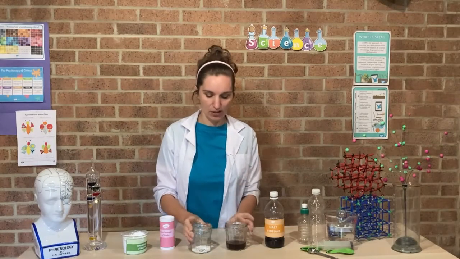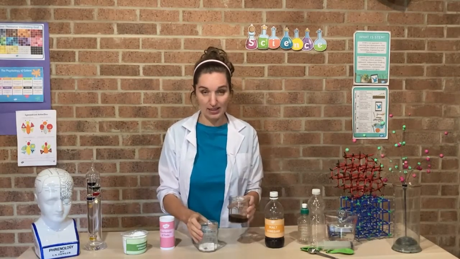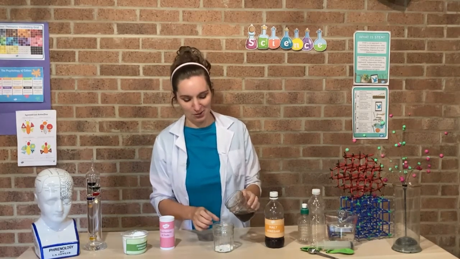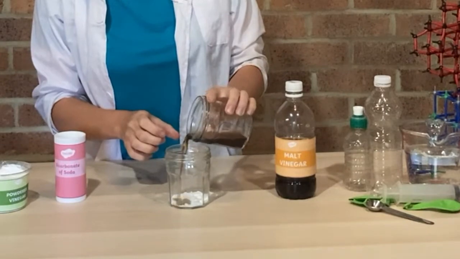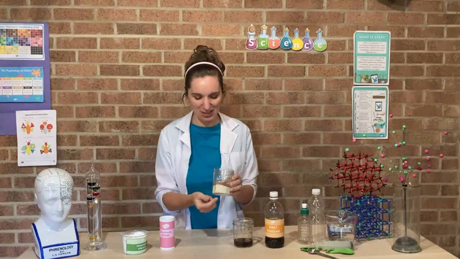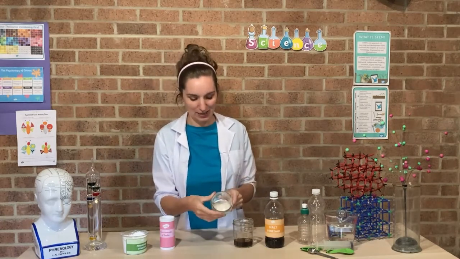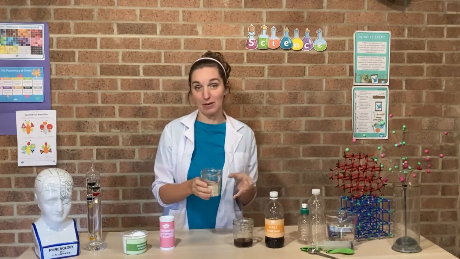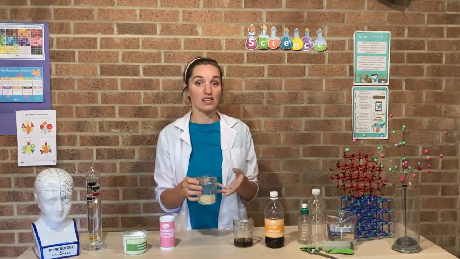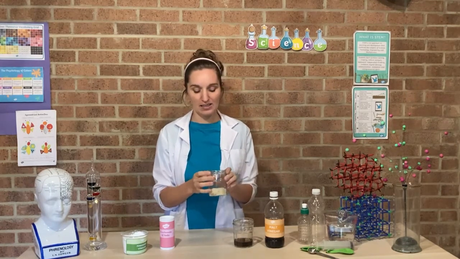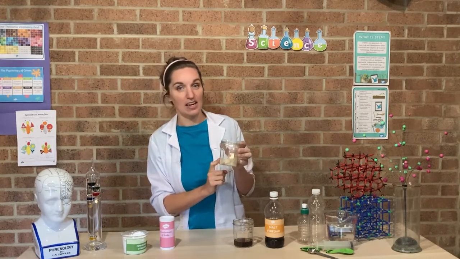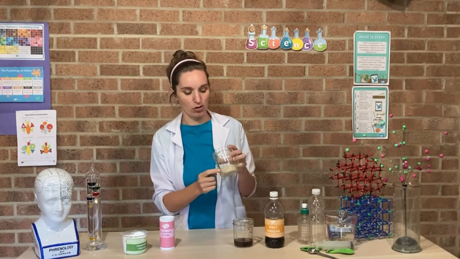Let's have a look what happens if I add a little bit of vinegar to my bicarbonate of soda. Oh, it's all foamed up. It's made a big, huge foam straight away there. And that is a gas being formed. That means a chemical reaction has taken place. One sign there could be a chemical reaction happening is if you see bubbles. So in this reaction here, we can definitely see a chemical reaction taking place because we've got lots of bubbles.